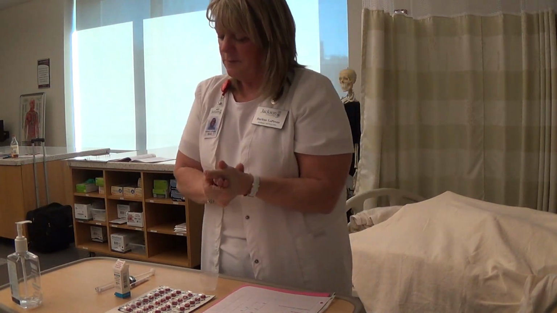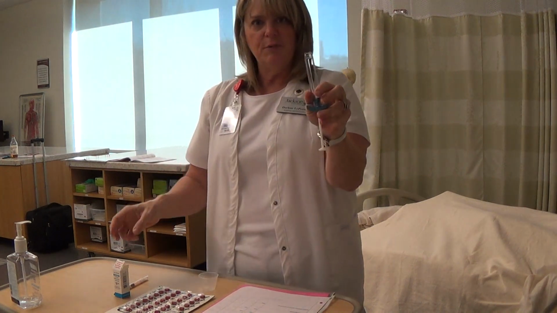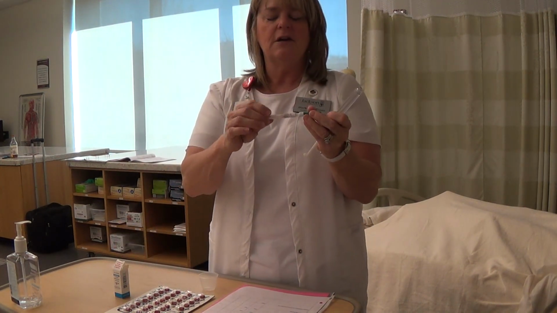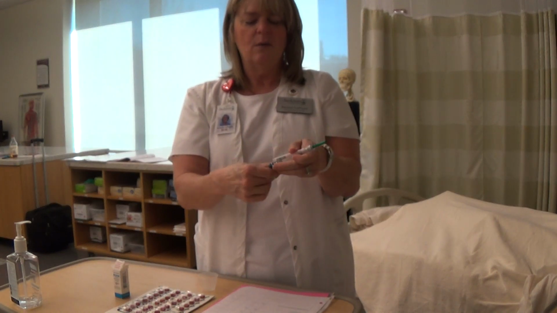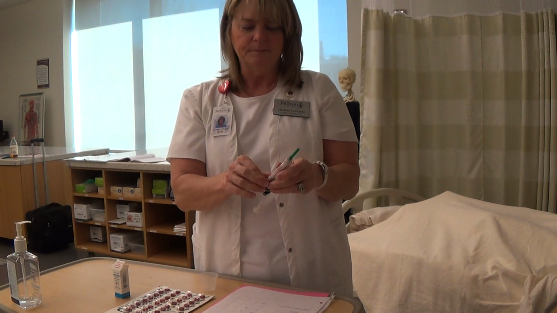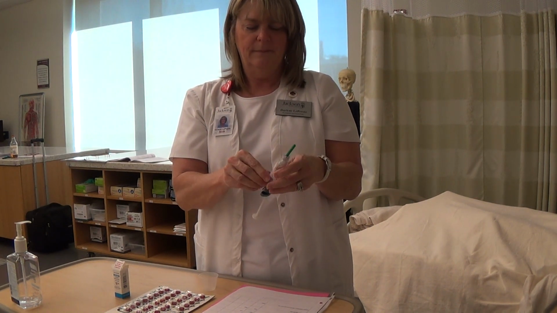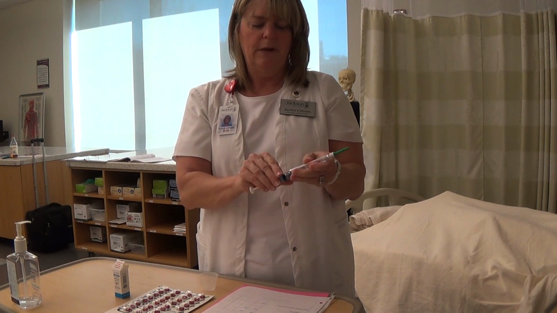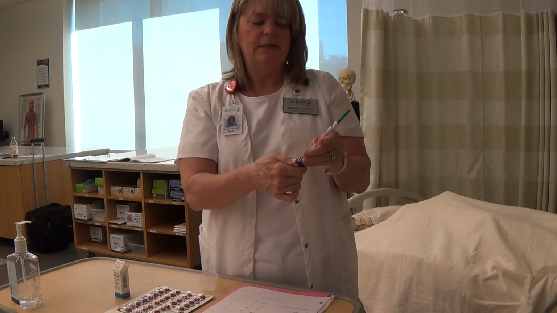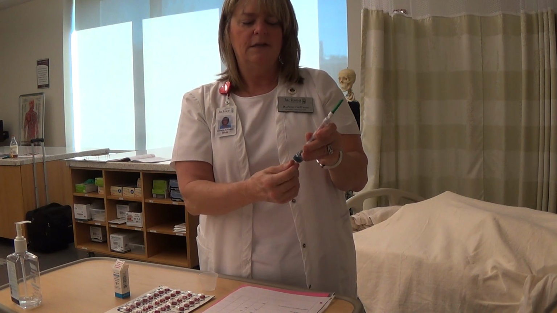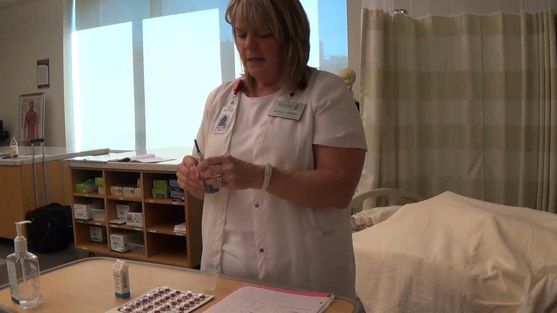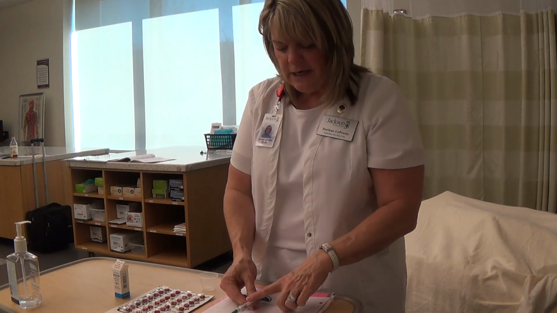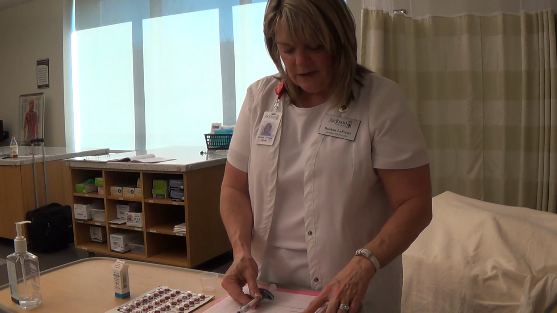The first thing I have is what's called a carpuject. This is a carpuject. Sometimes medications like narcotics come in a pre-filled syringe. This is saline. And so we have to place it in the carpuject. That's how we administer it. And it just snaps into place, and then it screws onto the bottom of the plunger. So we're ready for that. I've got alcohol in my pocket, and again, I'm double checking that I am giving this medication.